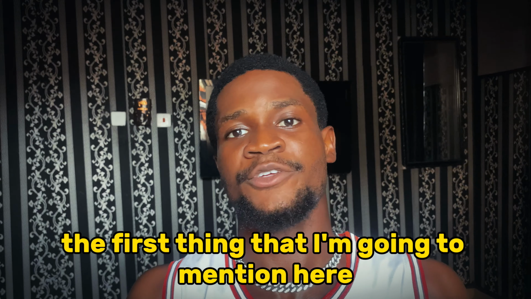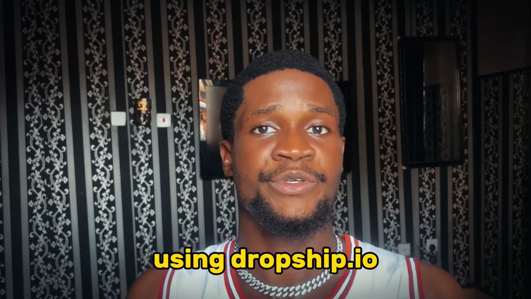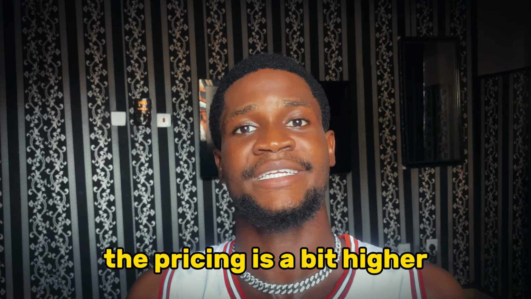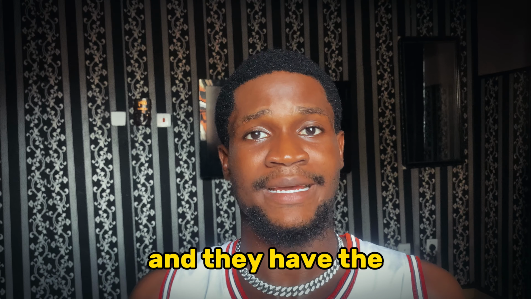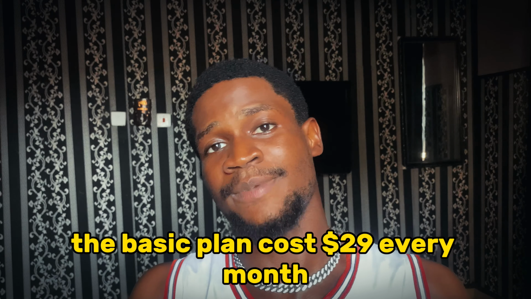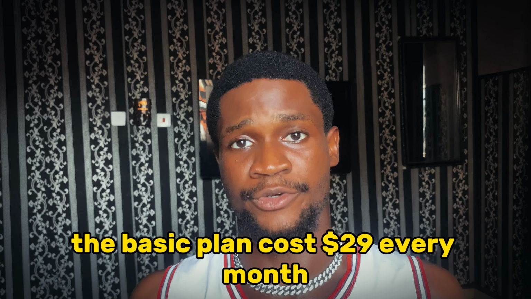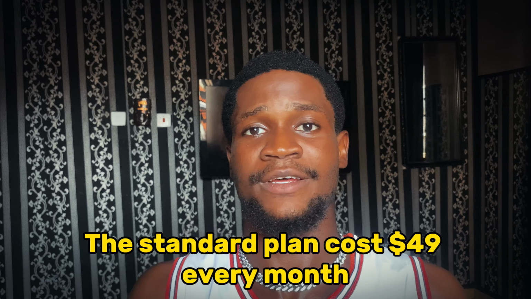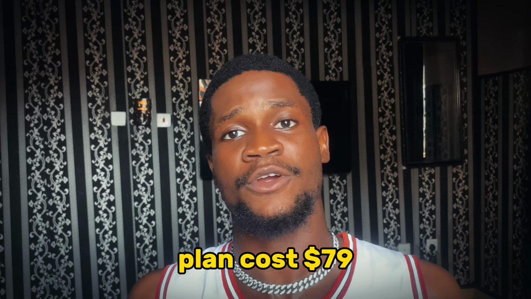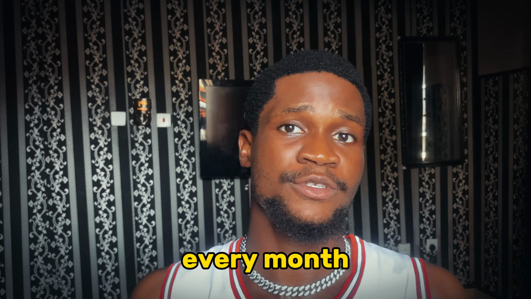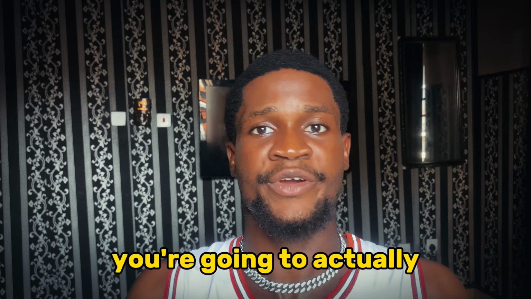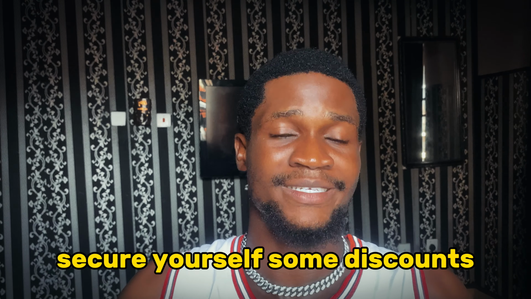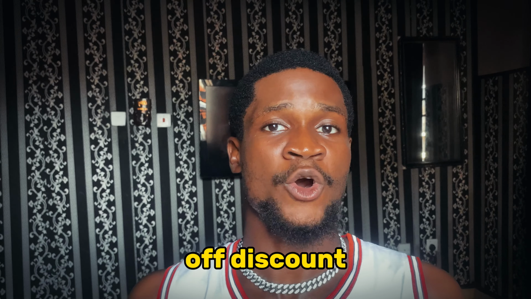The first thing that I'm going to mention as the con that comes with using dropship.io is the fact that the pricing is a bit higher. They have the basic plan, the standard plan, and the premium plan. The basic plan costs $29 every month, the standard plan costs $49 every month, and the premium plan costs $79 every month. You can also decide to pay yearly, and with all these subscriptions you're going to secure yourself some discounts, and the discount here is 30% off.